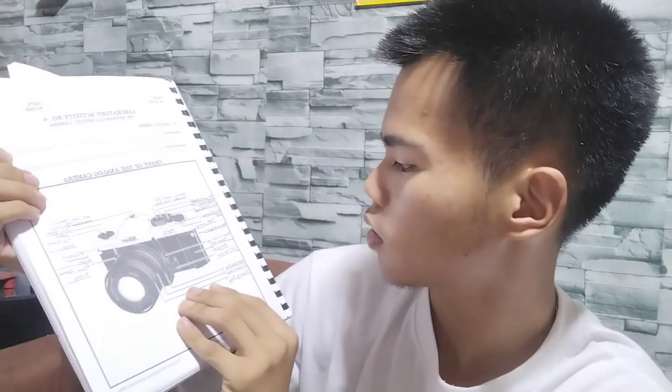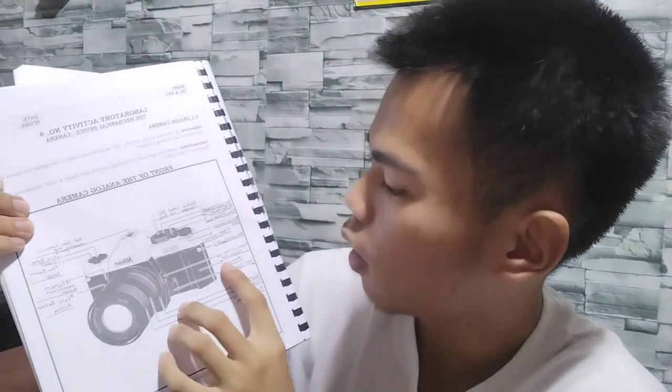So, next ma'am is aperture ring. It adjusts the aperture size to control light entering the lens. So, next po is distance scales. It indicates the focus distance in meters or feet. And next po is focusing ring. Focusing ring po, it is used to focus the lens manually. So next po is depth of field preview lever. So it allows viewing of the depth of field before taking a photo.